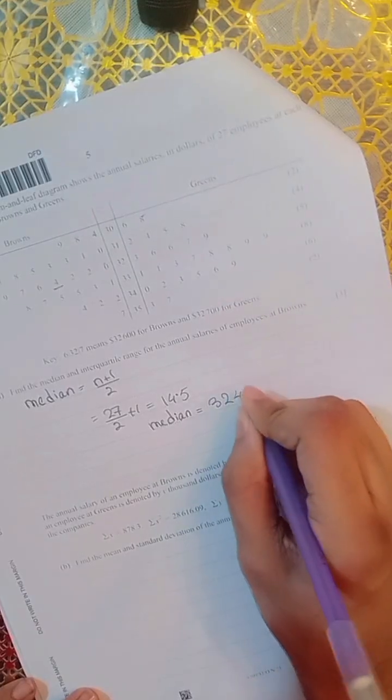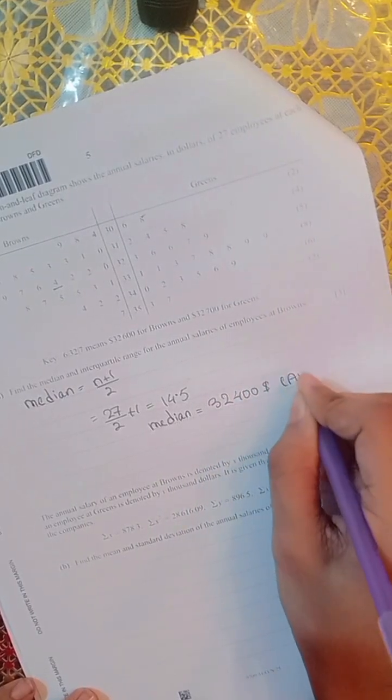Since it's an odd number, we don't really have to do this. You can just do it manually or use common sense. So the median here is 324. That means $32,400. That's the median answer.